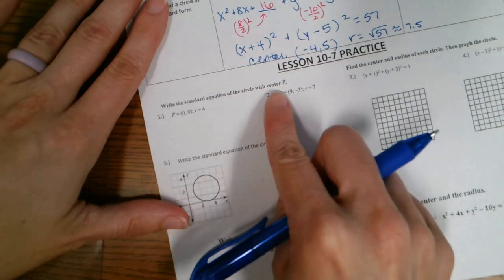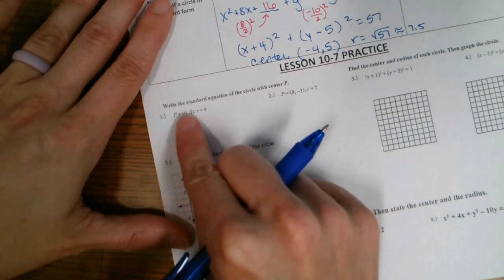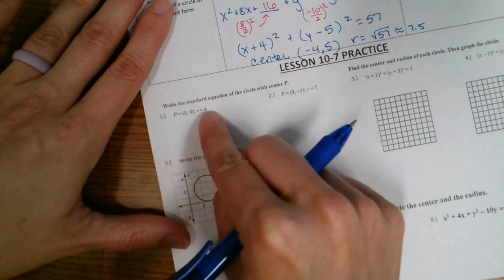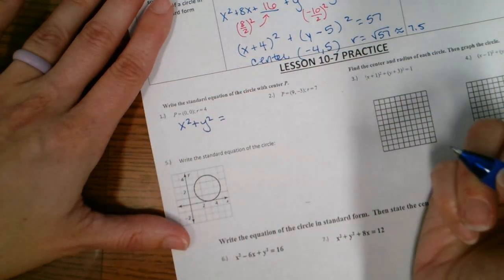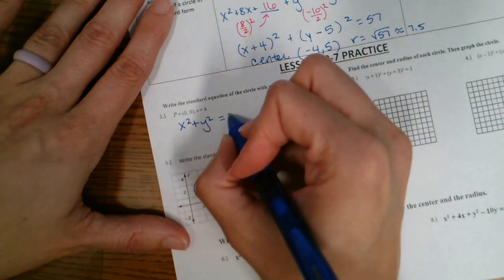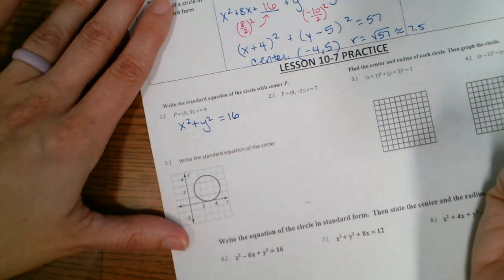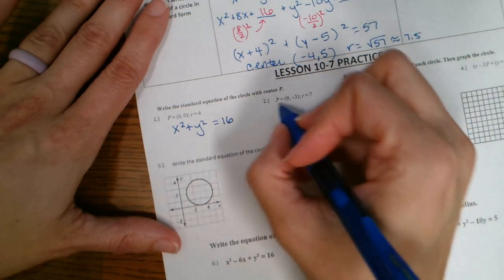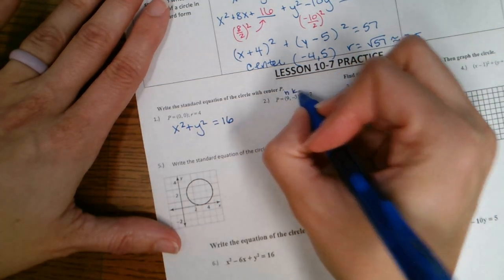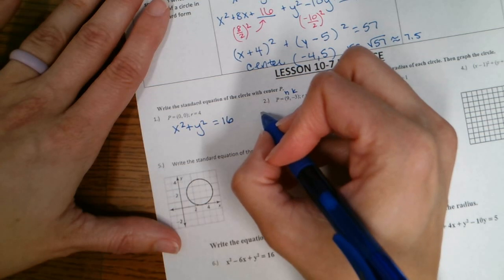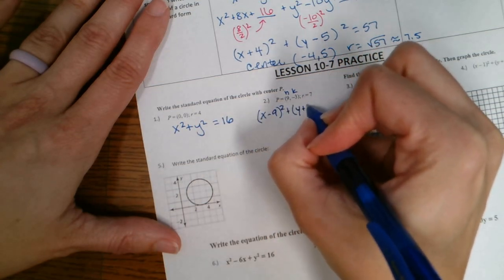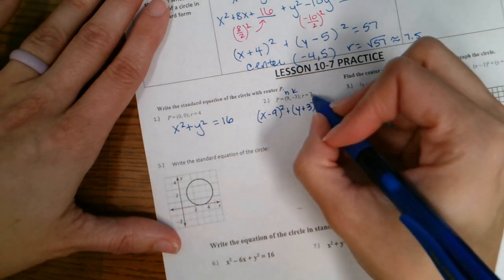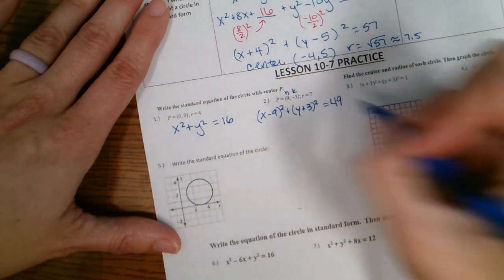Okay, so let's look at the practice questions. It says write the equation in standard form. So the center is (0, 0) and the radius is 4. When the center is (0, 0), we can just write x squared and y squared. Radius is 4, so I have to square it. I get 16. Here, this is my h, this is my k. So it's going to be x minus 9 squared plus y plus 3 squared is equal to 49, because I have to square the 7.